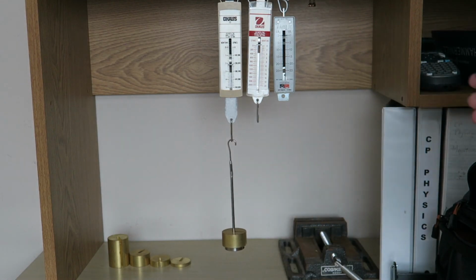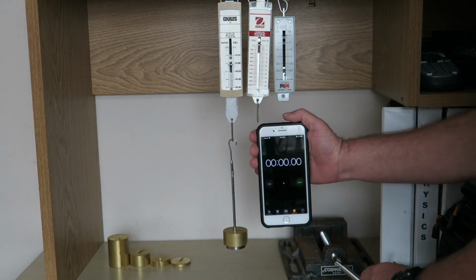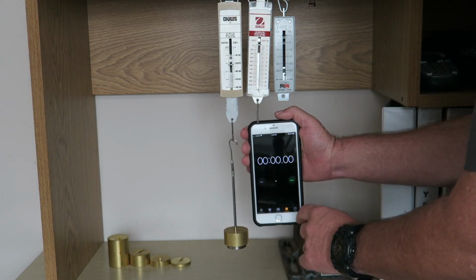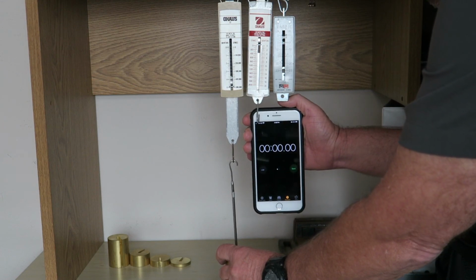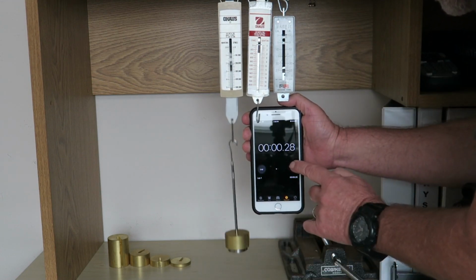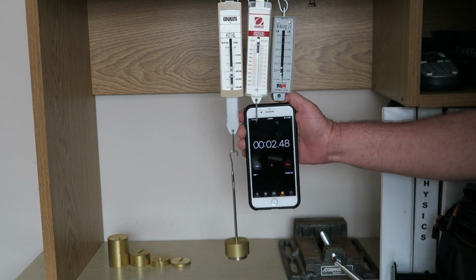Here it is one more time, and I'll have my stopwatch going next to it so you can see the relationship between the two. So first we get it moving, and then you time it.